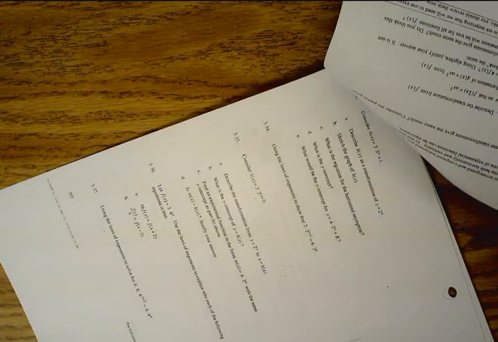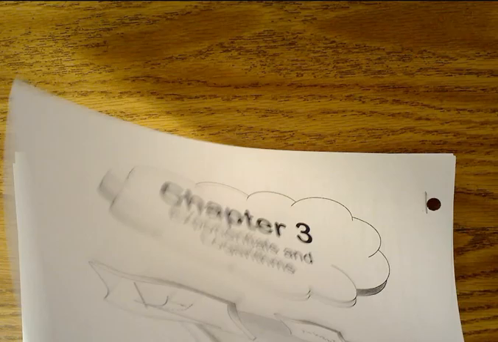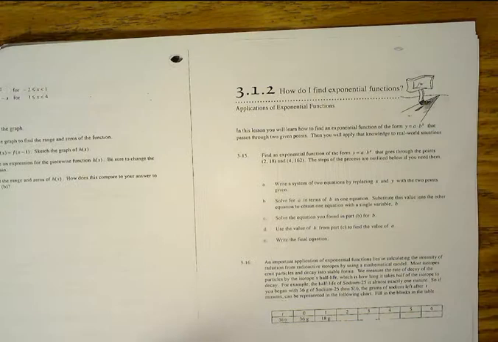1.2 on modeling exponential functions from a given graph. Okay, we kind of went back to system of equations.